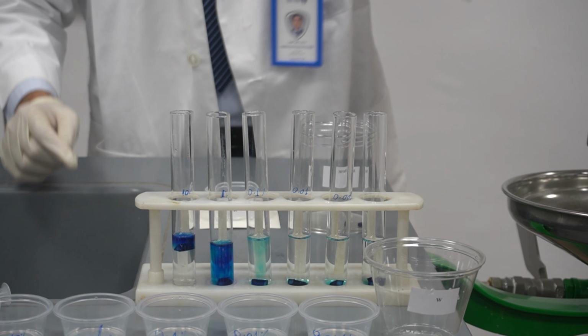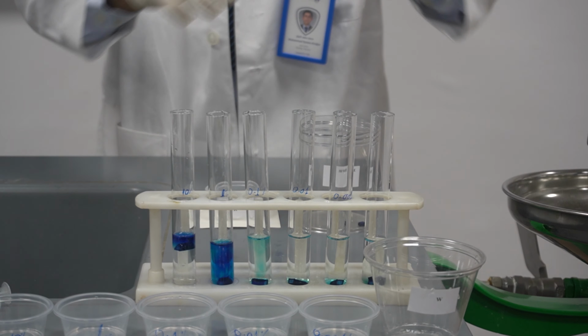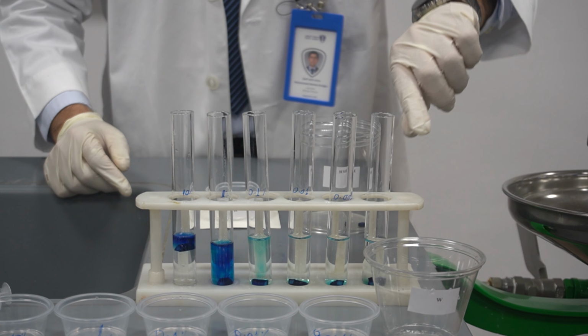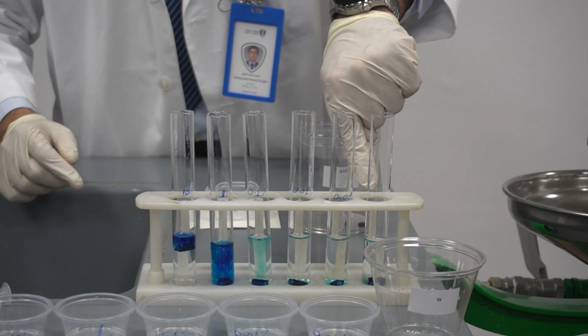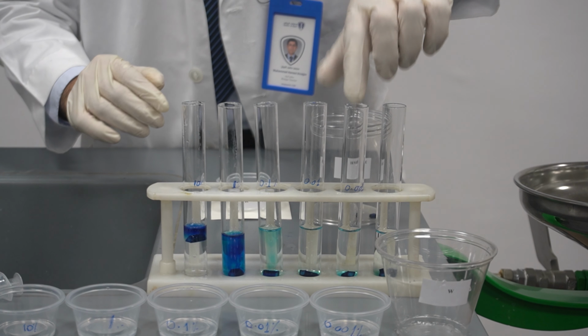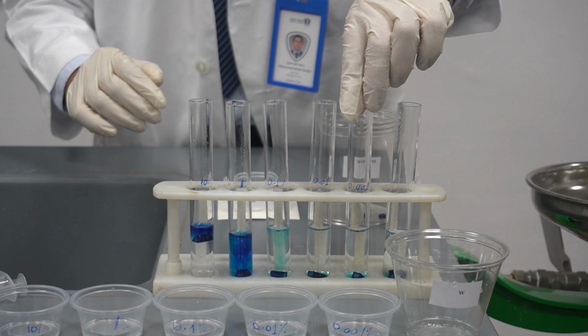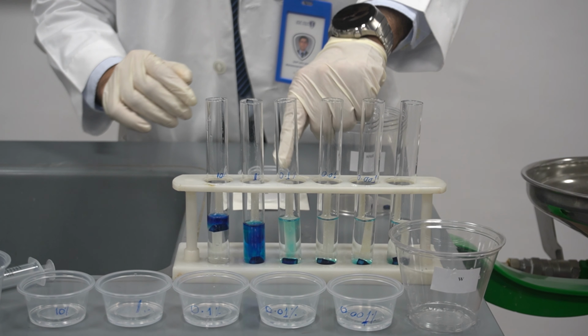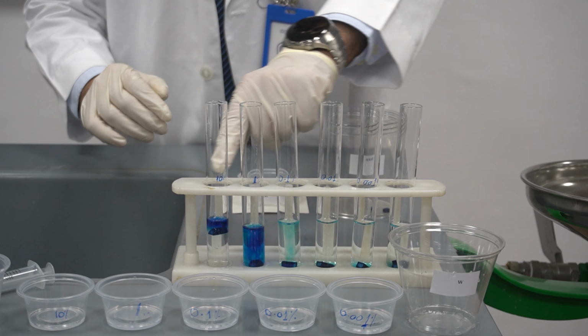Again, we have to arrange them according to their concentration. The first concentration is 0, no sodium chloride. Afterward, we have 0.001, then 0.01, then 0.1, 1, and 10.